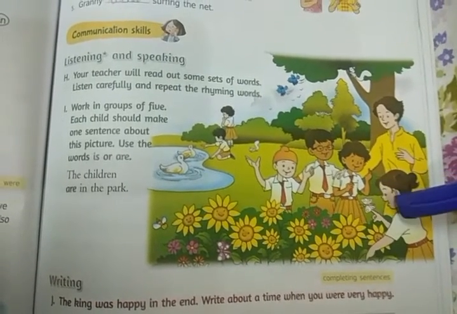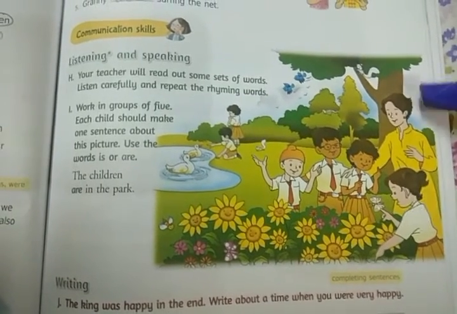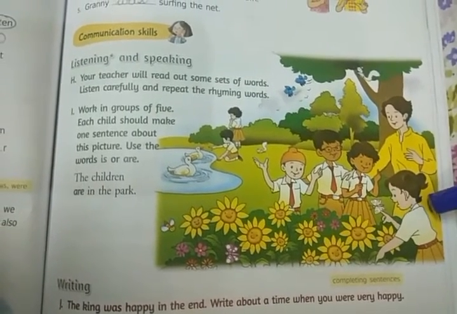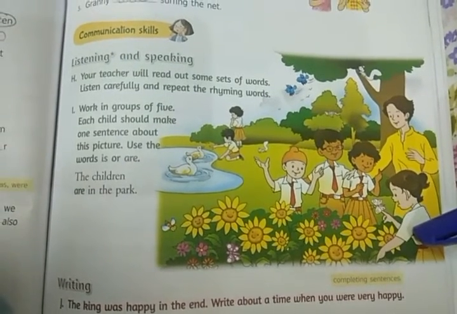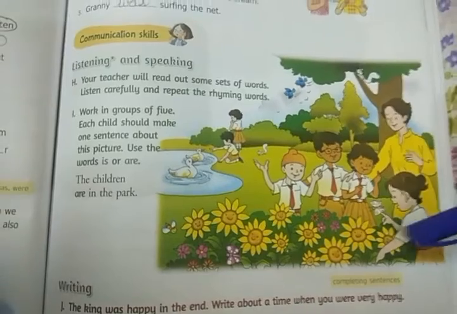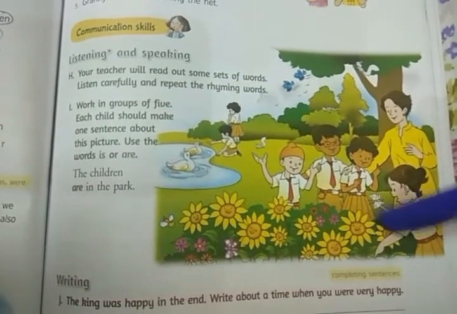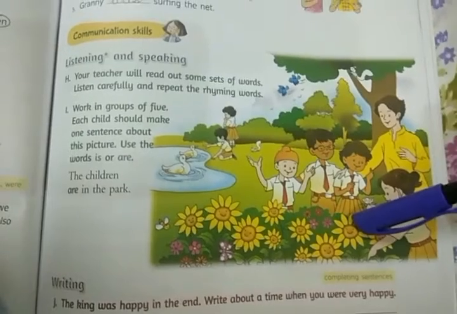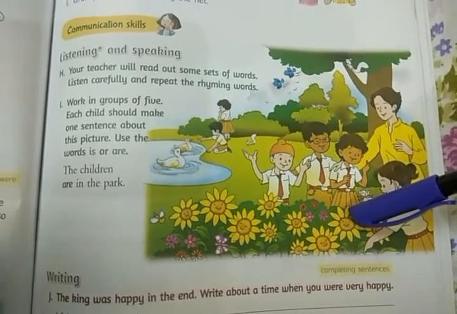Okay, this picture is given on page number 41. Now, all of you can observe this picture. You can see that this picture is of a park. Yes, this picture is of a park. But before we tell what all things we can see in this picture, I want to tell you what is the meaning of picture composition.